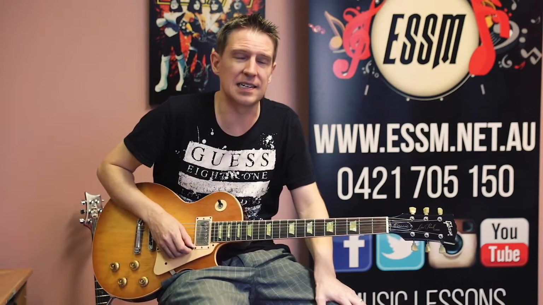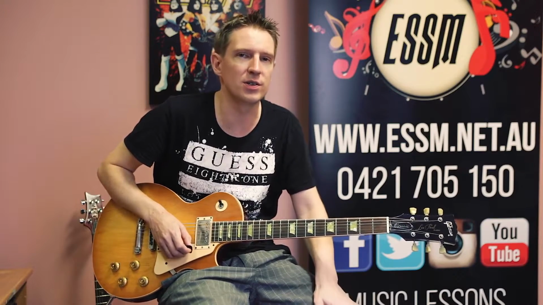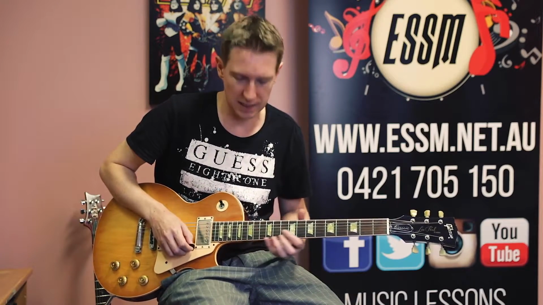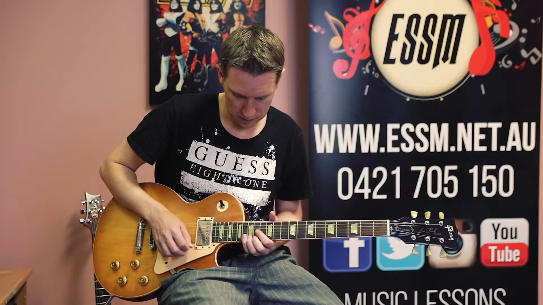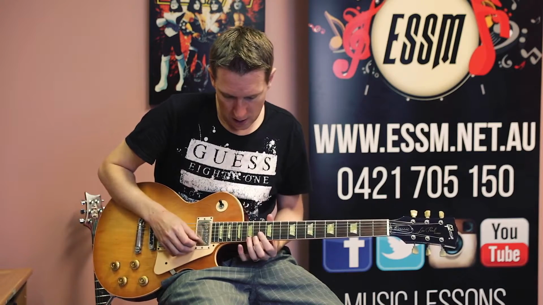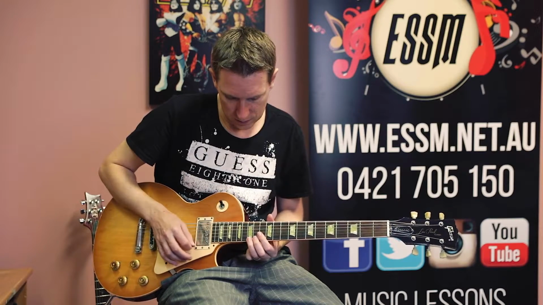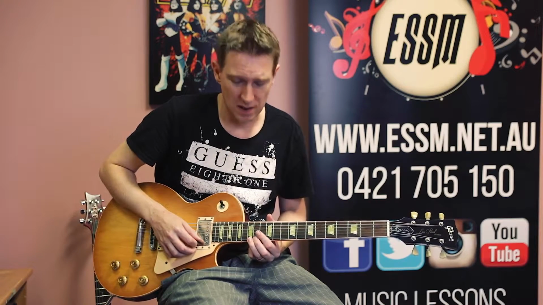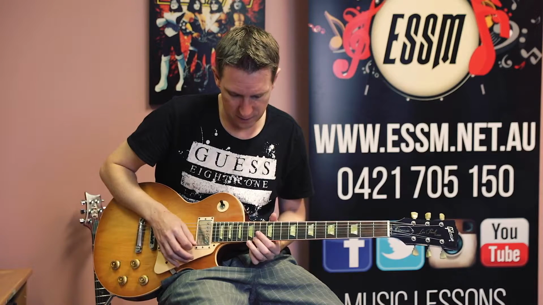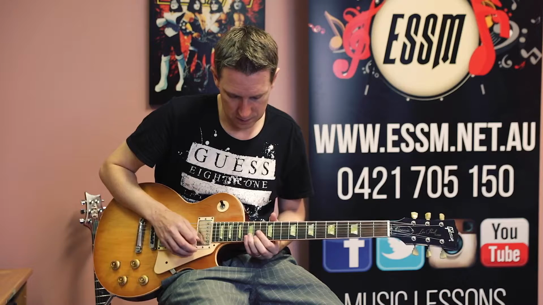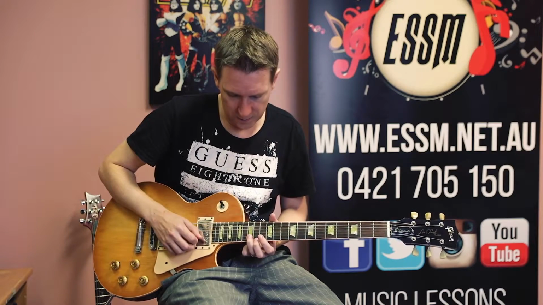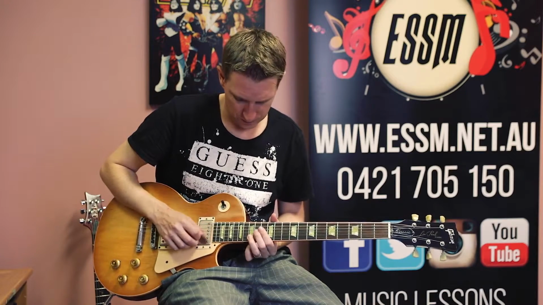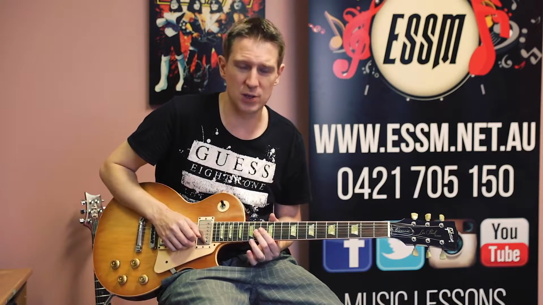Paul also does this in the A World Without Heroes solo, so it's something that he does a lot in his particular guitar solos. I'm playing the notes 15 and 14 on 1st string. I'm playing them twice, so 15, 14, 15, 14. Then going to 15 on 2nd string and 14 on 3rd string.